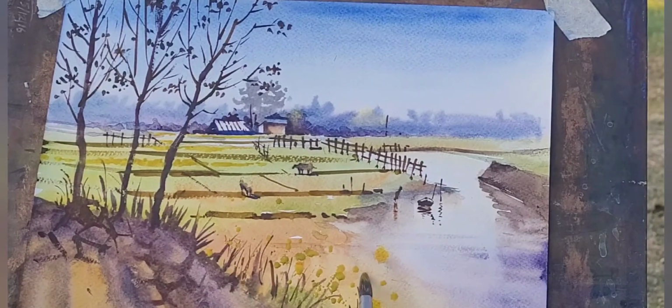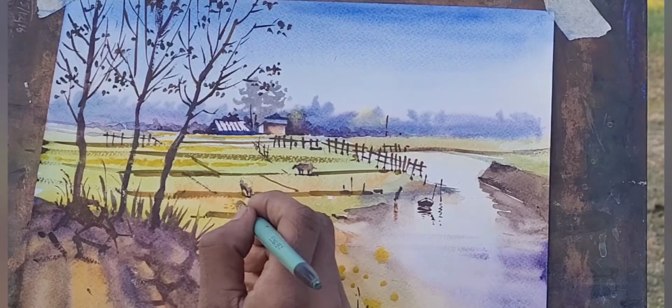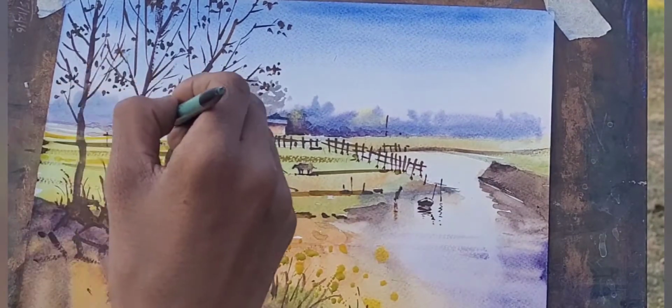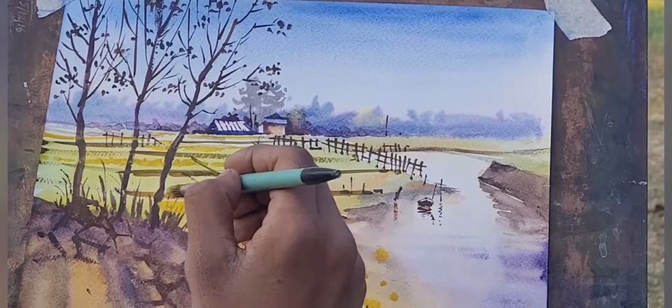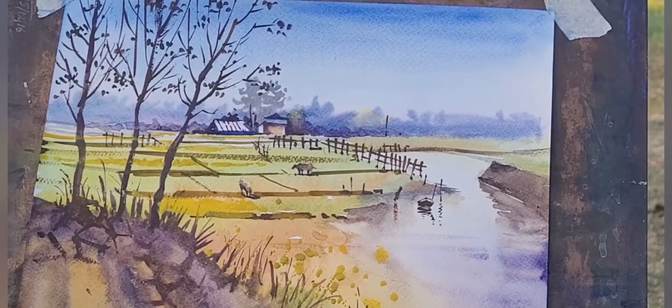Another most important thing in watercolor painting is finding the dominating hue in the painting to create a mood and a soothing atmosphere by creating a feel of light in the painting.